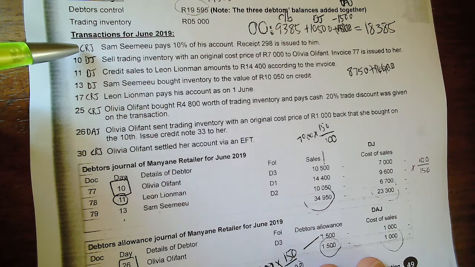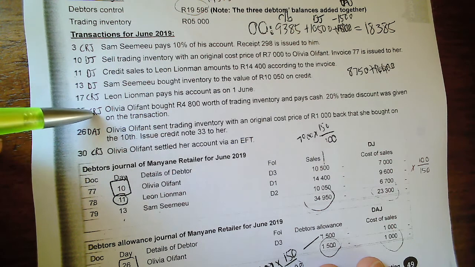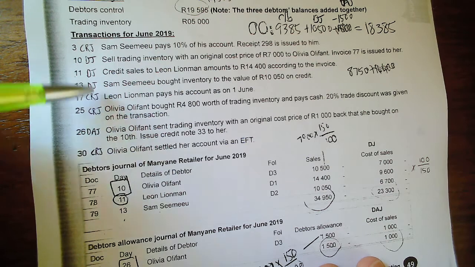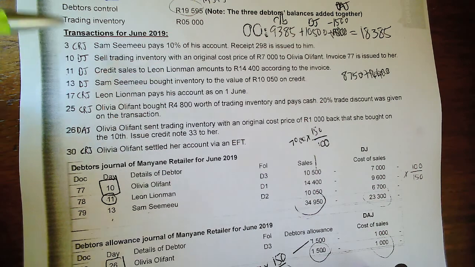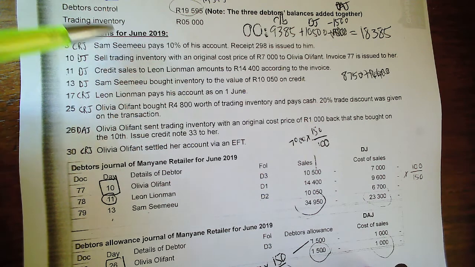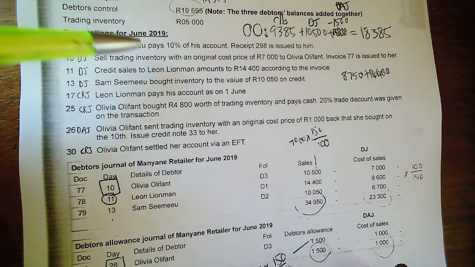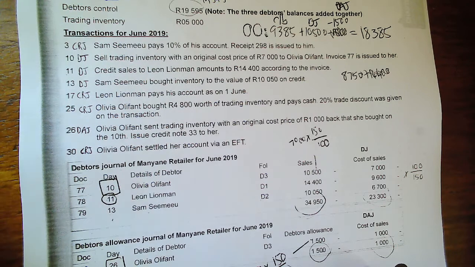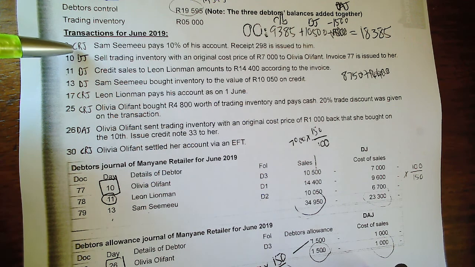Okay, so CRJ on the 3rd, on the 17th and the 25th and the 30th. So when will something be in the CRJ? Firstly, when a debtor pays you, then it will be in the CRJ because you're receiving money in the bank and you allocate it towards debtors. Then also when you sell and you sell for cash, it will also be in the CRJ. So that's two of the times that you will put transactions in the CRJ.